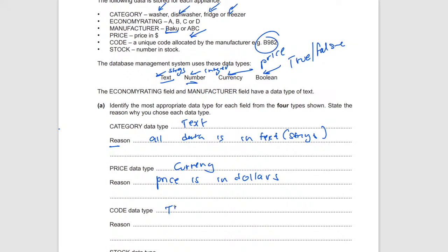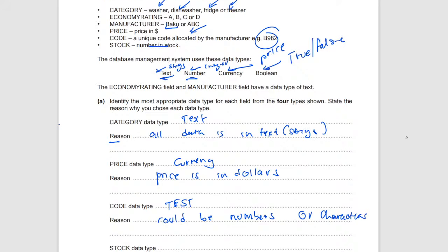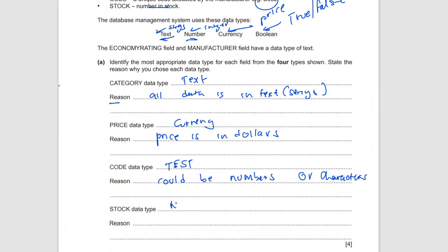Okay, and it'll be text. So whenever there is text and numbers, you always pick text. It's also the same thing for Python, you always pick string then. The reason could be that it could be numbers or characters. And the final one, stock, is the number in stock, so it literally comes from its name that you need a number. And then for this one you would say calculations may be required. Yeah, that's pretty much it.